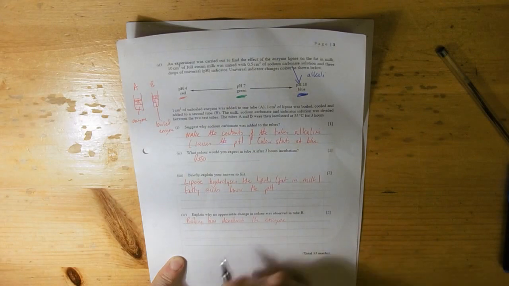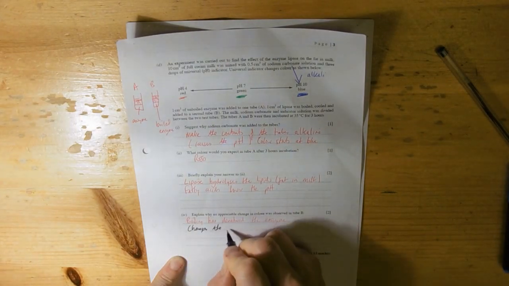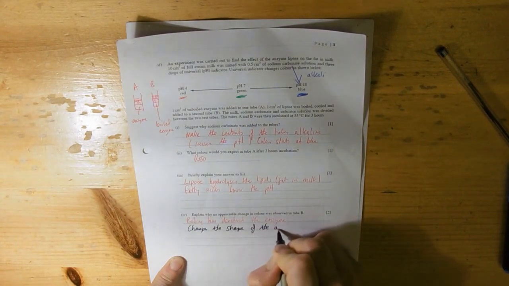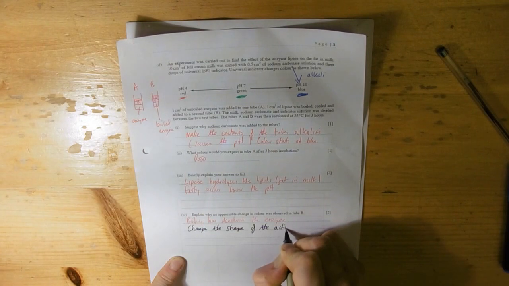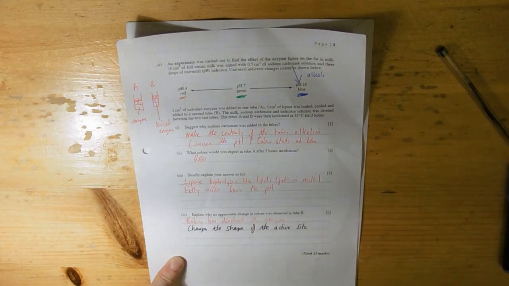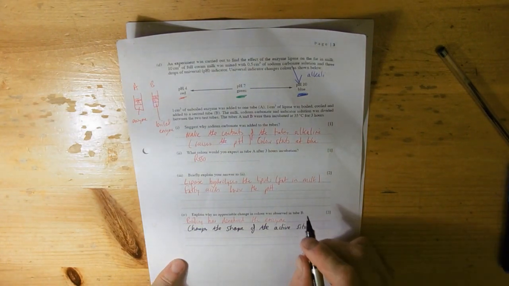But the most important thing is it changes the shape of the active site. Any question that mentions an enzyme, odds on you're going to have to mention an active site somewhere.